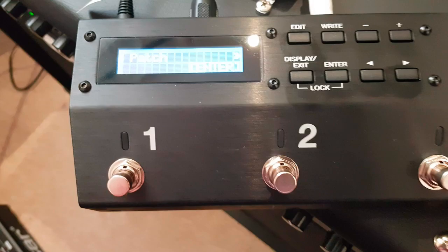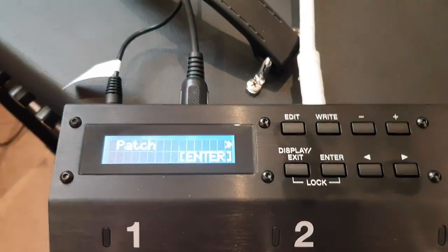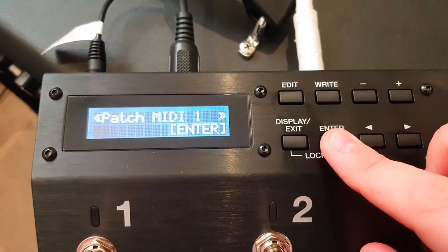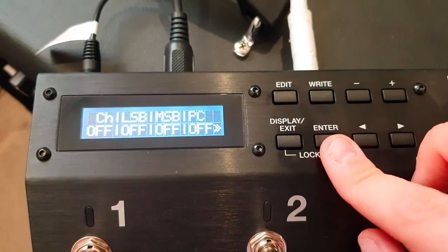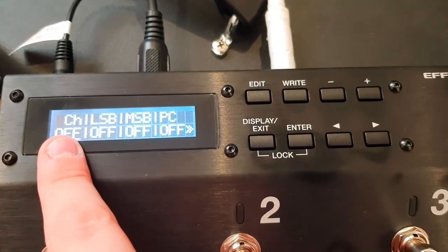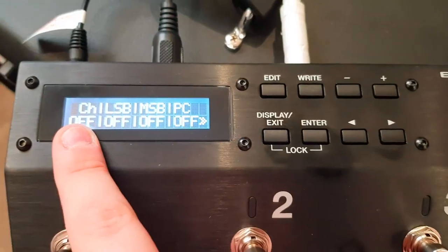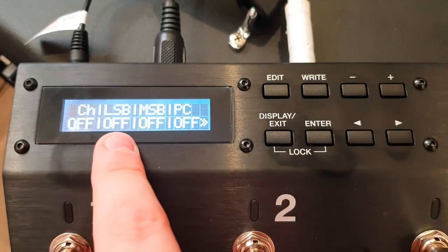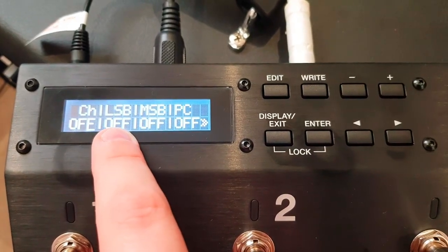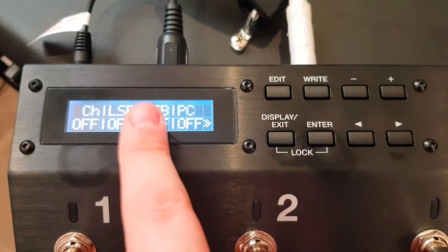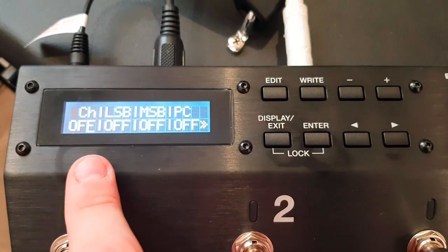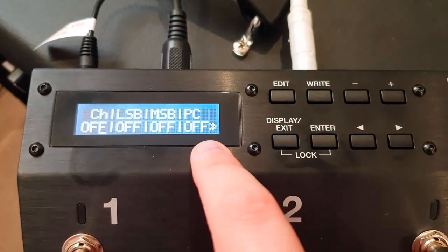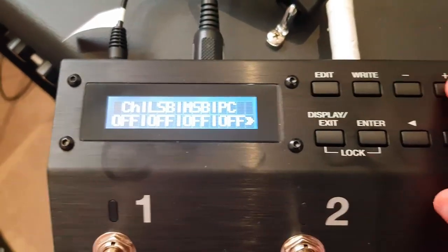So if you select the button that you want, so I'm on bank 4, you go into your patch, you find patch MIDI 1, enter. So this is the MIDI channel. Now, by default, ID series are set to Omni, which means any channel is listening for MIDI data. This means your least significant bit and most significant bit. We are going to ignore these. We do not need these. The only 2 things we're going to be concerned about on this particular screen is the MIDI channel and the PC. So, MIDI channel, as I said, it's Omni.